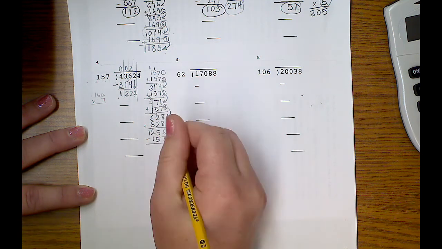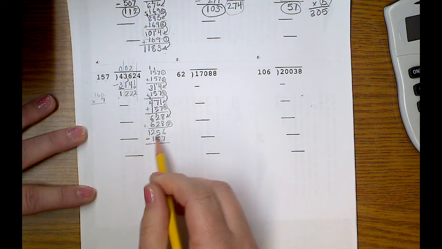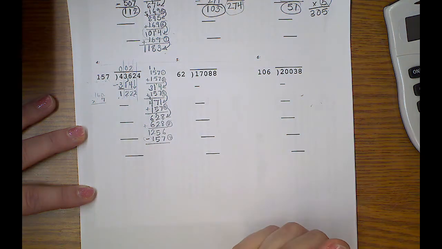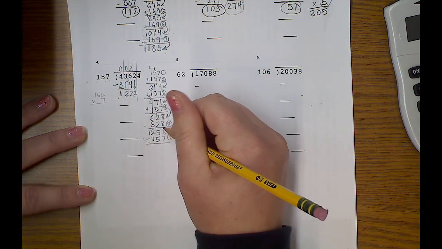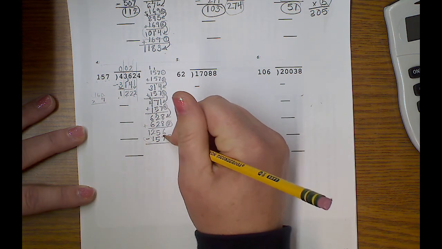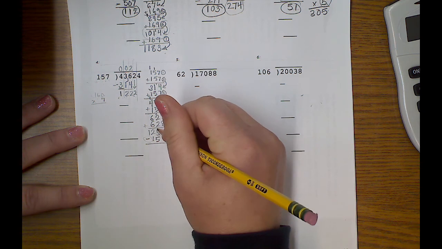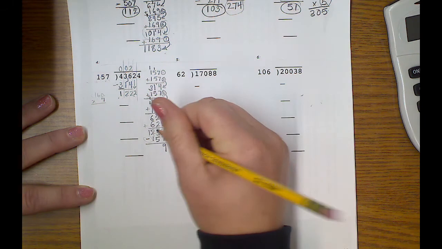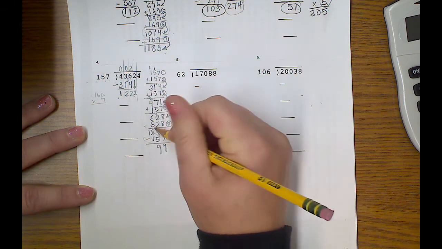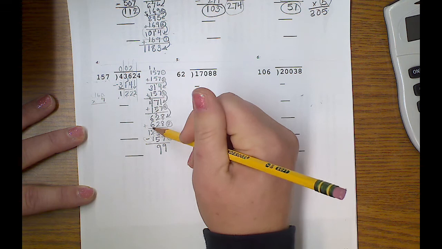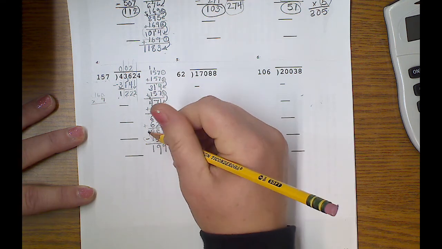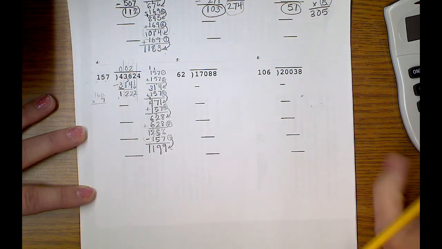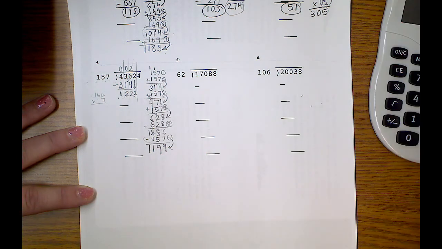Because see, if this is 8 groups, because we're subtracting now, we have 7 groups. So 6 take away 7, you can't. So we'll do 16 take away 7 is 9. 14 take away 5 is 9. And 1 take away 1 is 1. 1 there. So this is 7 groups would be 1,199.